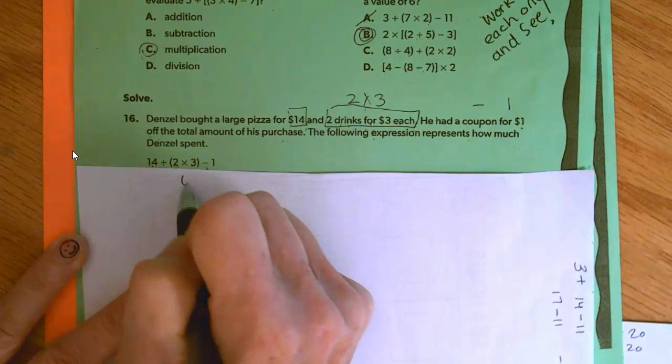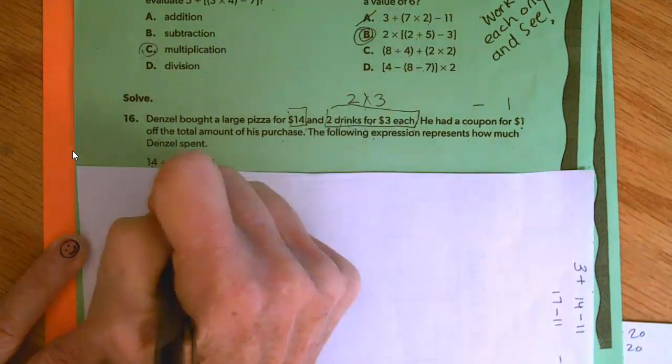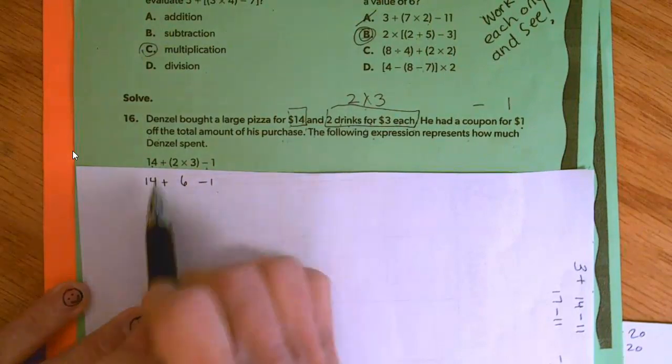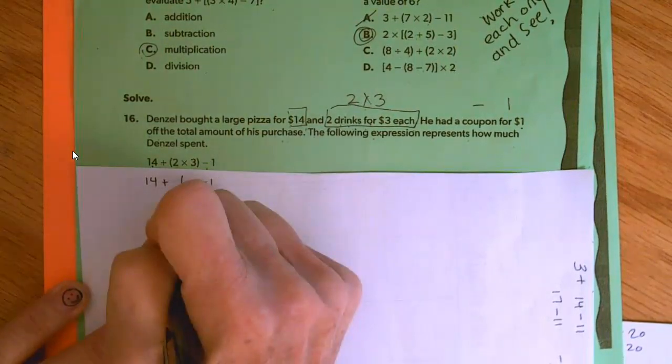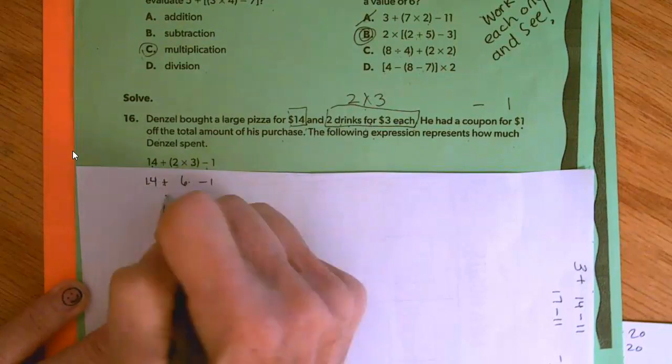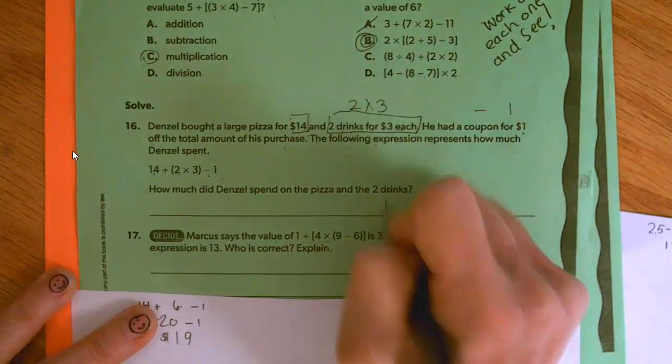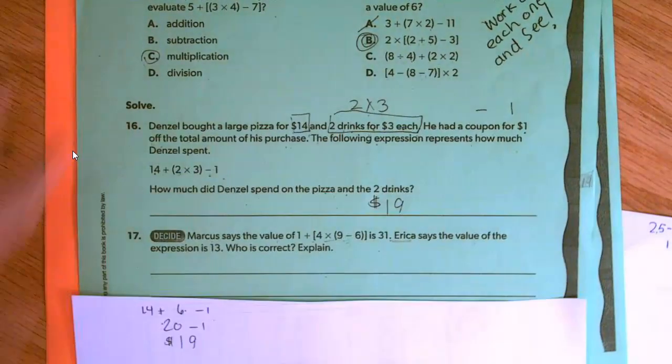2 times 3 is 6. Bring down my other operation symbols and numbers. I'm going to add and subtract from left to right. 14 plus 6 is 20. Minus 1 is $19. So he spent $19 on that purchase.